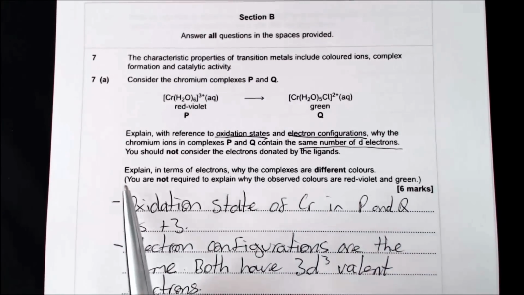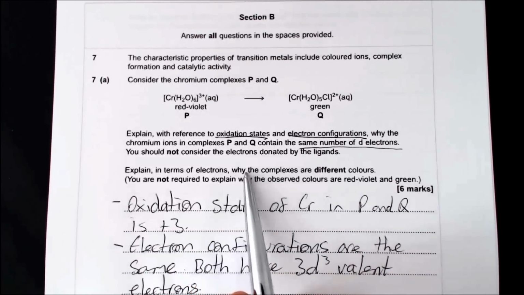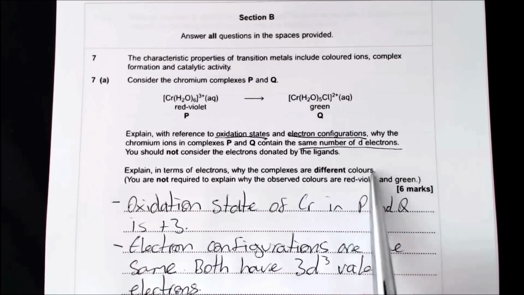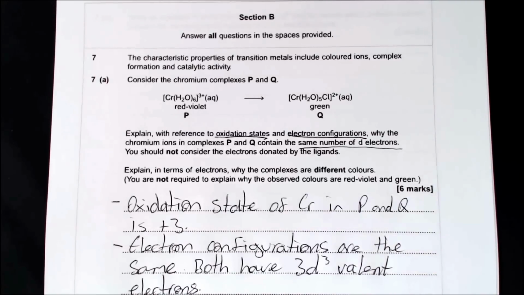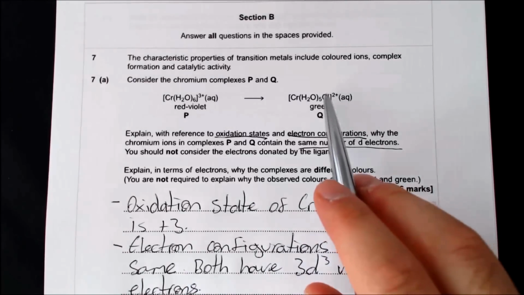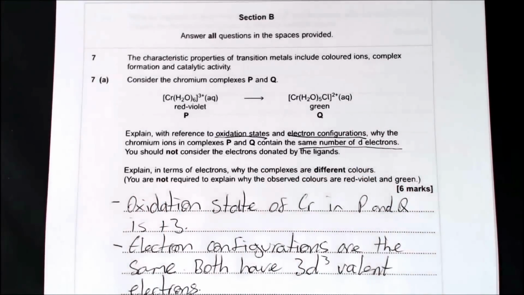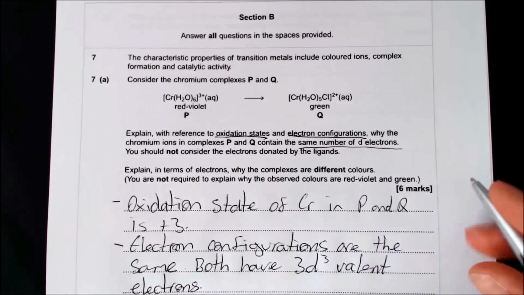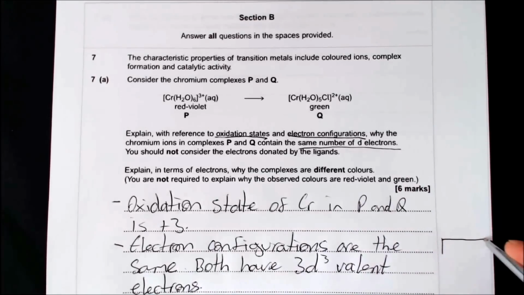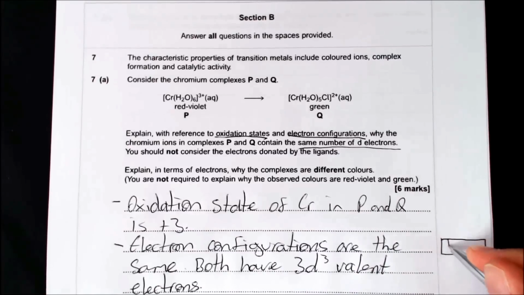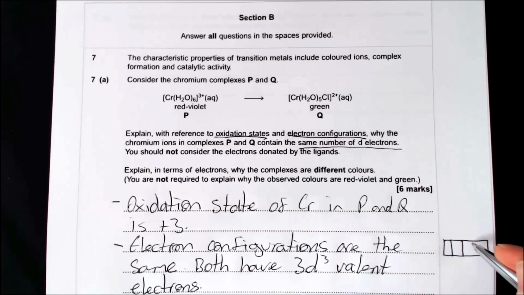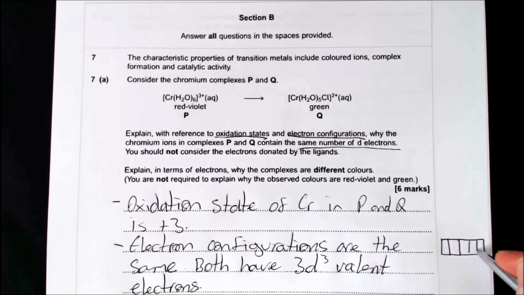On to the next bit, and it says explain in terms of electrons why the complexes are different colors. So now you need to understand about the d orbital splitting, because when you have different ligands, the orbitals actually split. If I just draw a diagram here to show you, you might have 1, 2, 3, 4, 5.